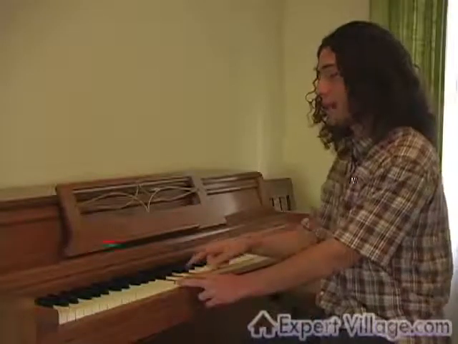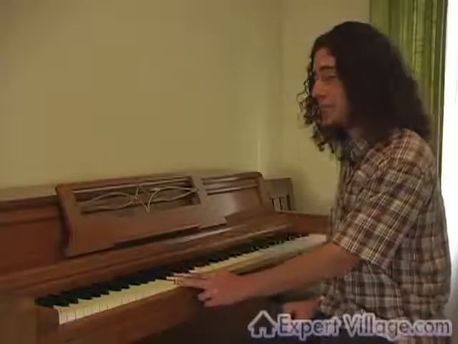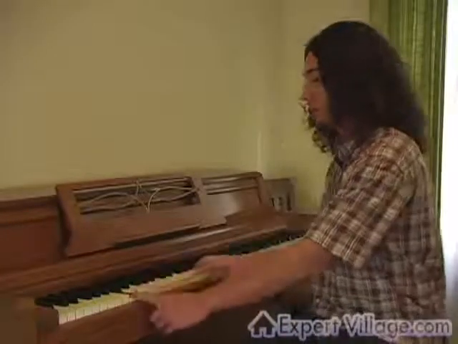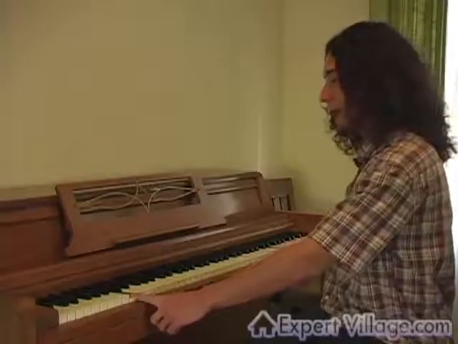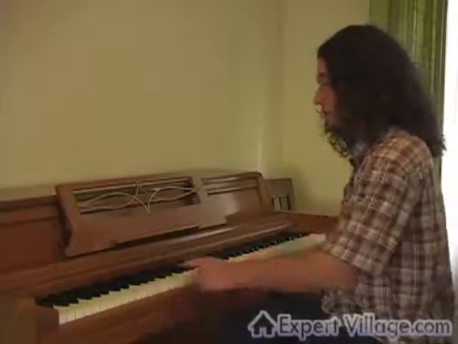For example, I can take this note, the bottom C, and put it over here. I can take the E and put it way up here. And I can take the G and leave it where it is. And it will still have the same sound quality of a C major chord, and we still refer to it as a C major chord.